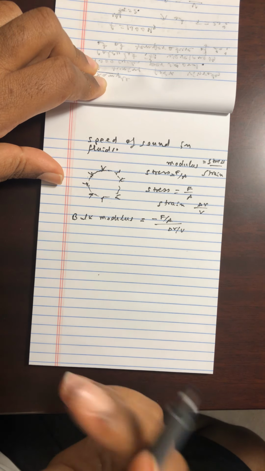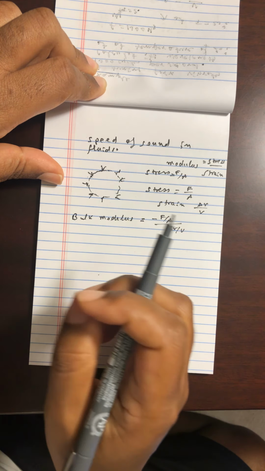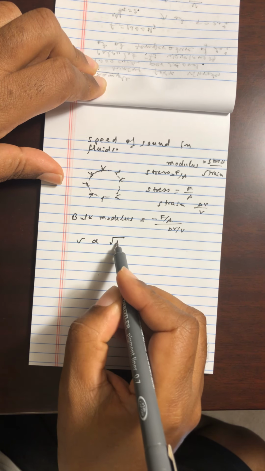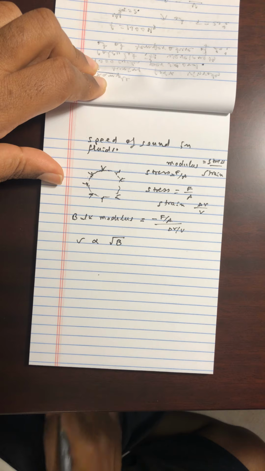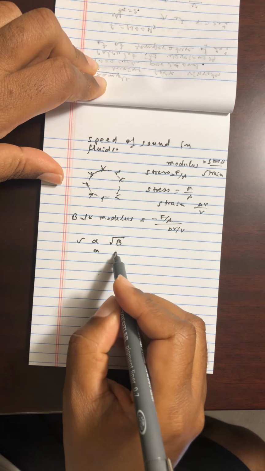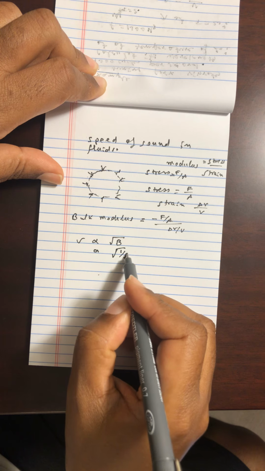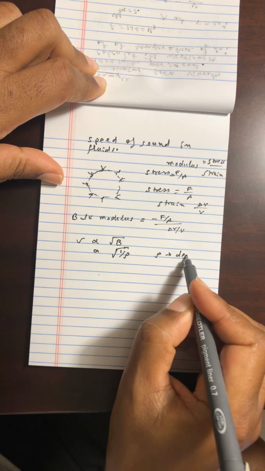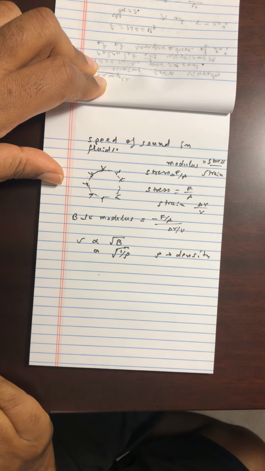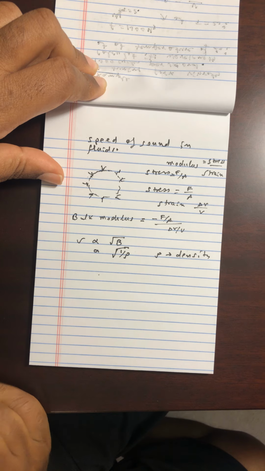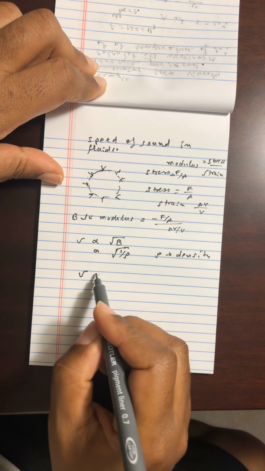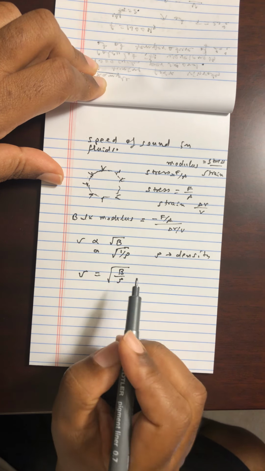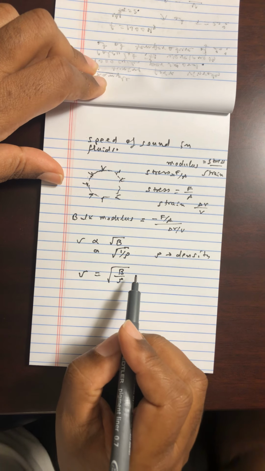Now, the speed of sound depends on this bulk modulus. The speed of sound is proportional to the square root of the bulk modulus of the fluid. It's also inversely proportional to the square root of the density of the fluid. Actually, the speed of sound in a fluid is given by the square root of bulk modulus divided by density, where rho is density and B is bulk modulus. This is a constant you can find in tables in textbooks.